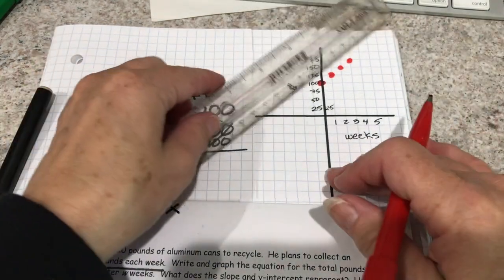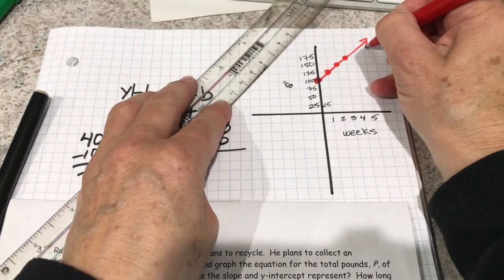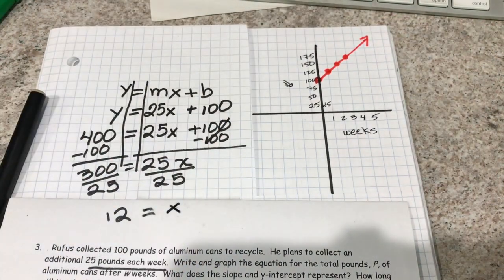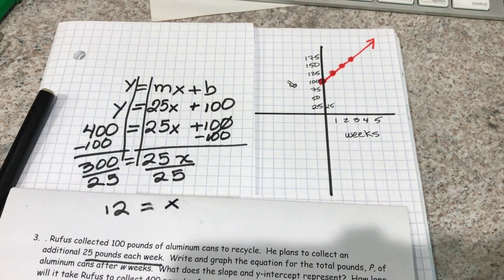We can continue this graph indefinitely, or for as long as Rufus decides to collect cans. Notice we don't go into the negative portions of the graph because you can't collect a negative amount of cans and you can't go backwards in time.